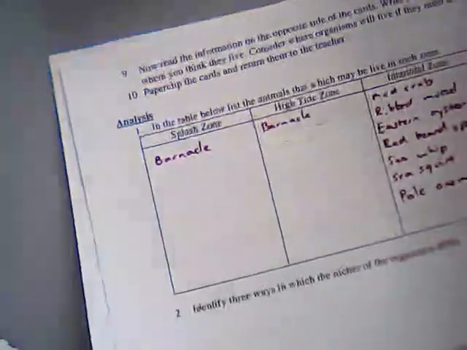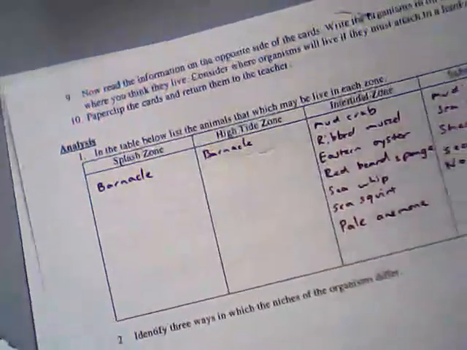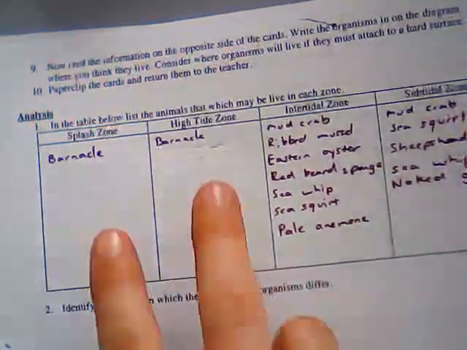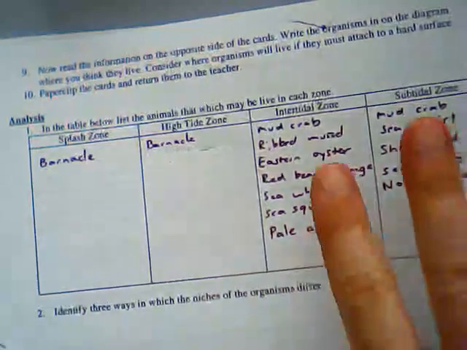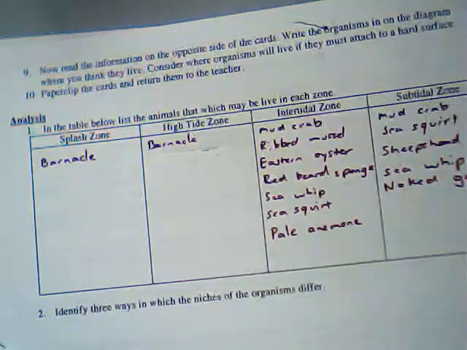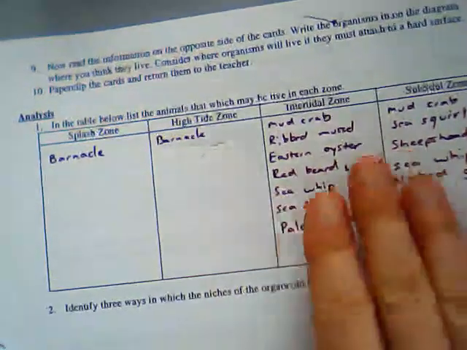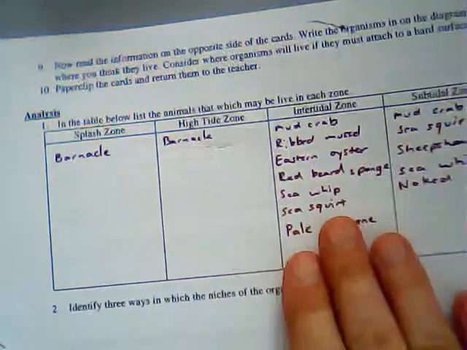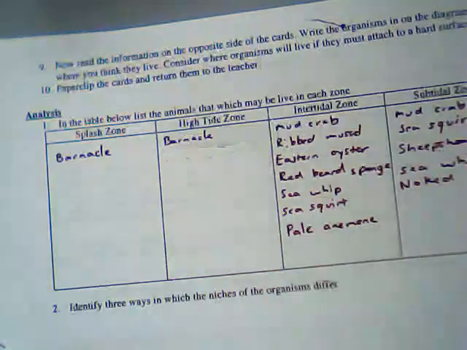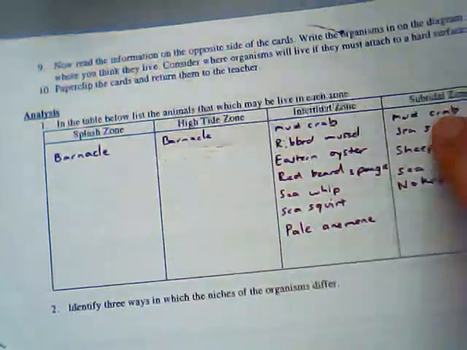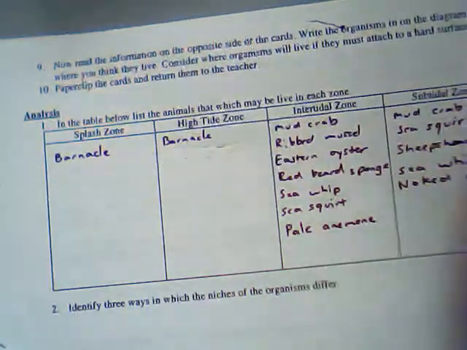Once I do that for all of my organisms, I'm going to complete this chart, so just where they live, and I'll see some overlap. I see the barnacle in two locations. I see the mud crab in a few locations. Quite a few of them can inhabit multiple locations, so either the intertidal zone or the subtidal zone. Please remember the intertidal zone is not always covered in water.